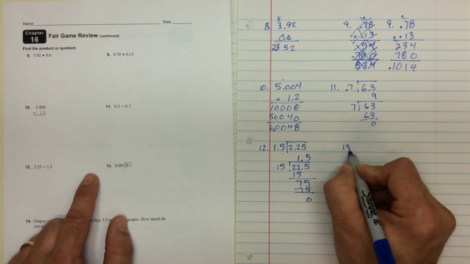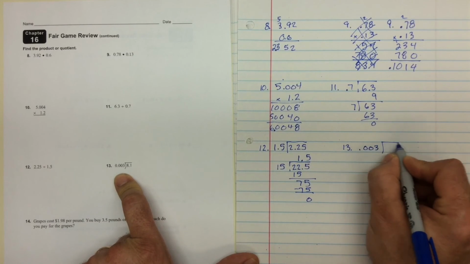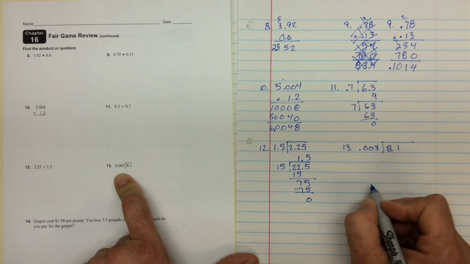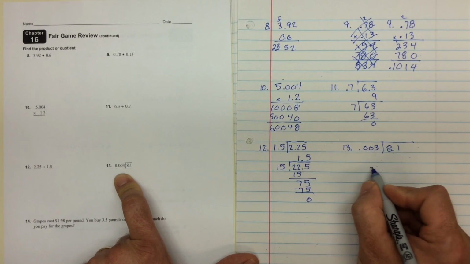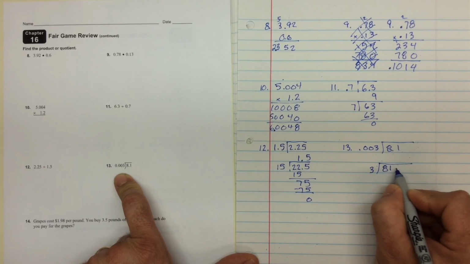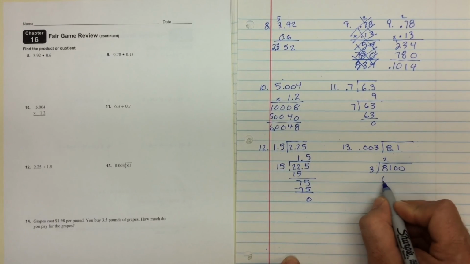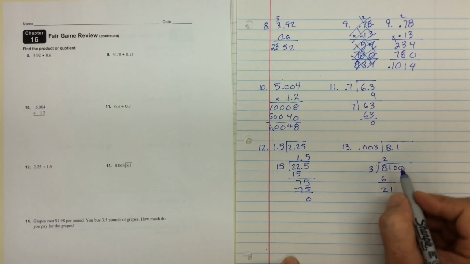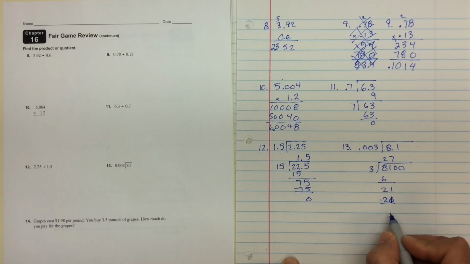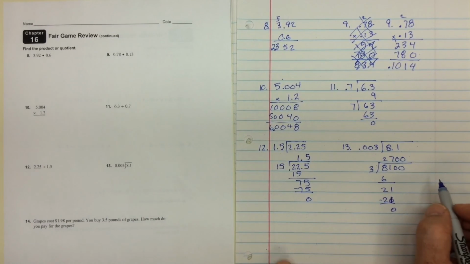Number 13. 0.003 into 8.1. Well, I moved the decimal 3 places out here to make that a 3. And I have to move it 3 in here to make that an 8100. Well, 3 goes into 8 twice, which is 6. 3 goes into 21 7 times, which is 21. 3 goes into 0 0 times. 3 goes into 0 0 times. 2,700.